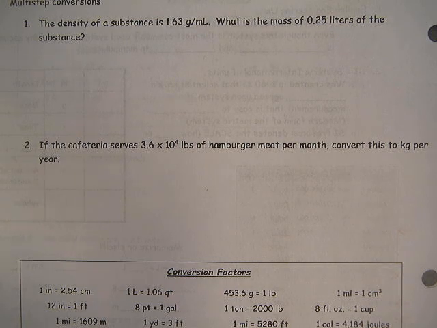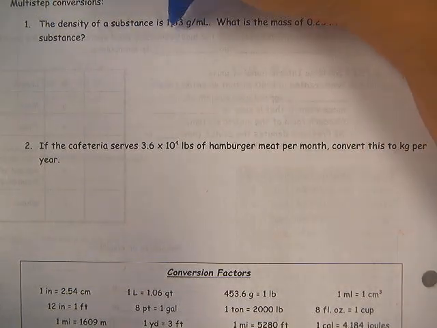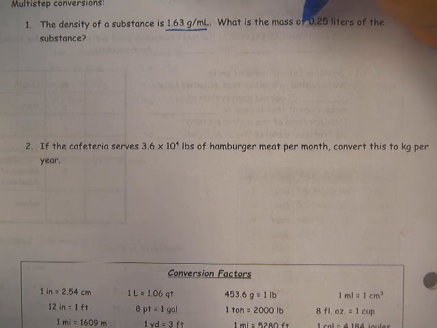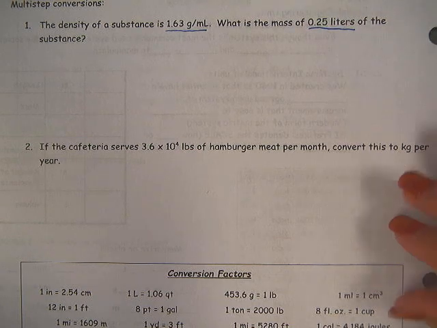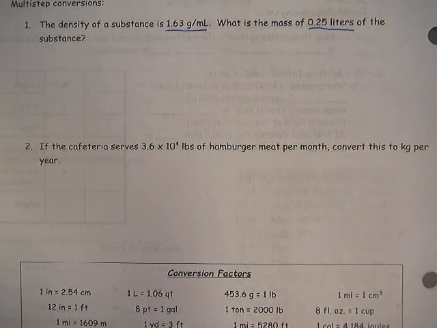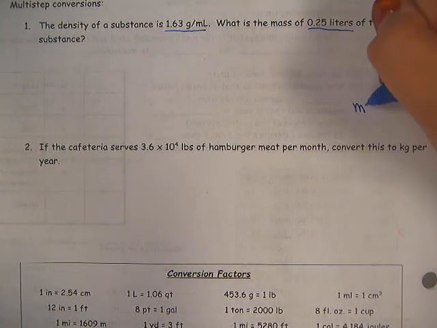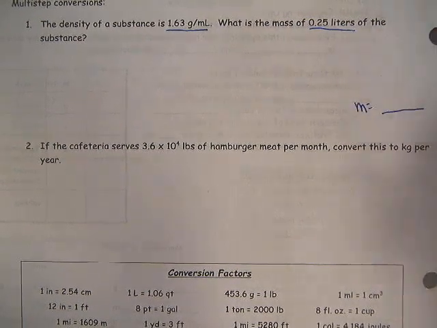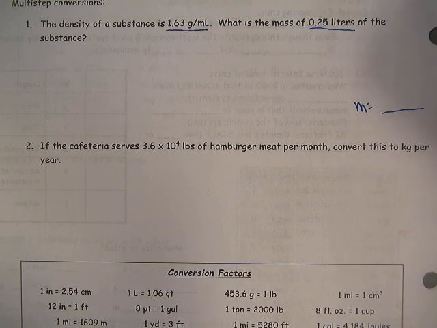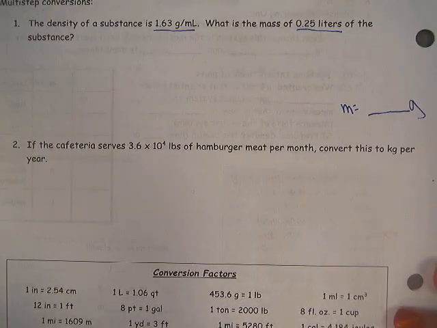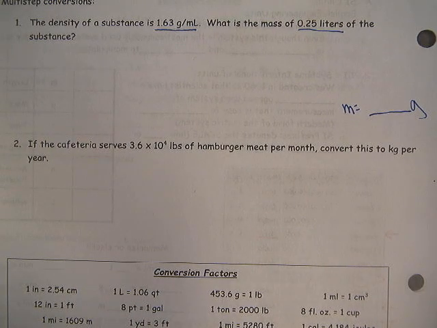The first question on the back of your packet, page 8, says the density of a substance is 1.63 grams per milliliter, and then it asks what is the mass of 0.25 liters of the substance. So right away, we know no matter what we're doing, we are looking for what? Mass. So you can start off by saying M equals blank, and we primarily measure mass in grams, so that's a safe bet for your unit. So M equals blank grams.